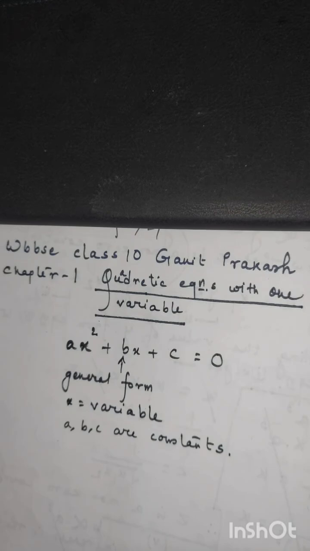We are going to solve word problems and we are going to develop a quadratic equation from the problem, from the question, and after that we are going to solve that equation for x.